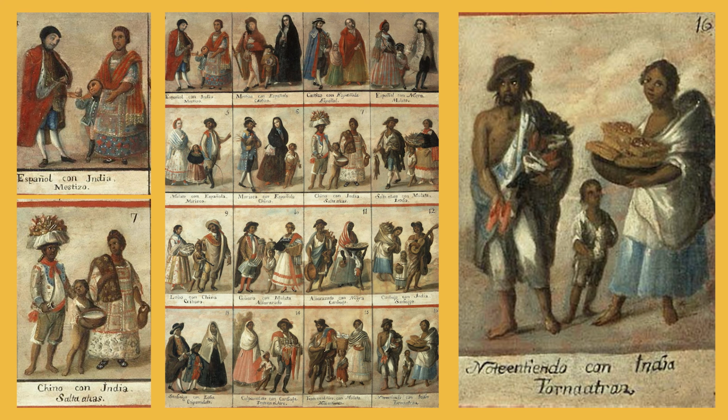To give you an idea of what these castes were like, here are some of the pictures that are now blown up. See, the first one is the Spanish with an American Indian woman. That's the first one on the painting. And then number 7 below that is blown up. It depicts someone referred to as Chino. Chino was a derogatory term for someone who was of a mixed Indian and Black ancestry.